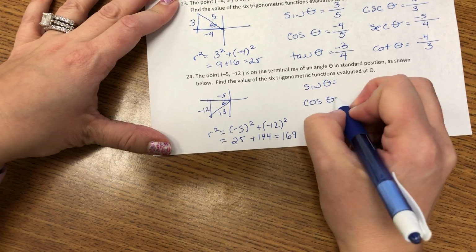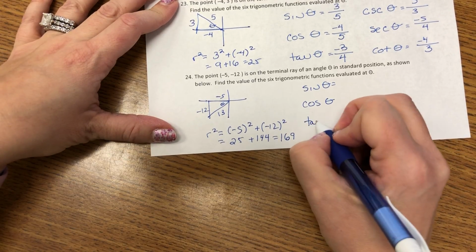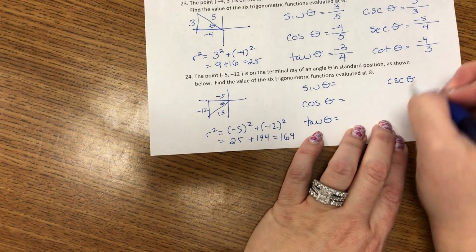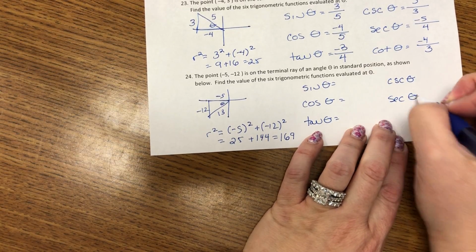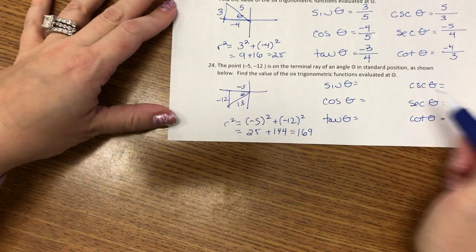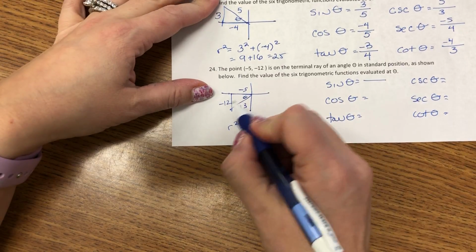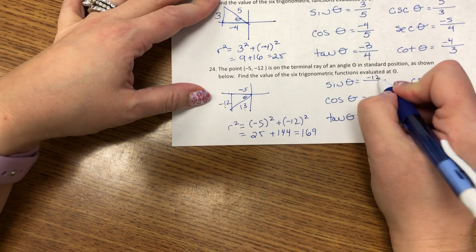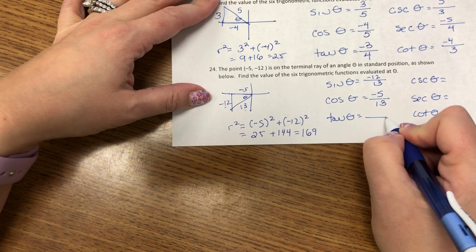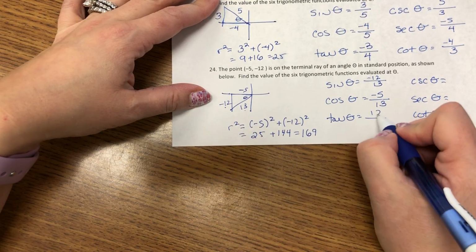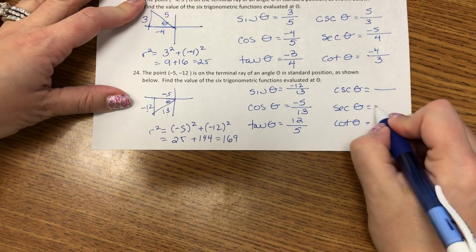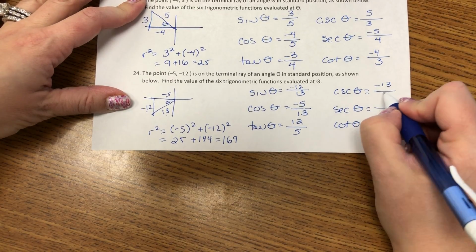All right, 6 ratios again. Sine is opposite over hypotenuse. Cosine is adjacent over hypotenuse. And tangent is opposite over adjacent. And because they're both negative, the fraction is positive. And all the reciprocals.